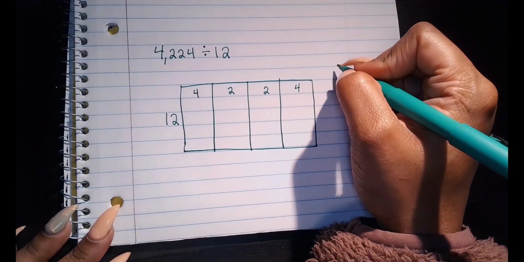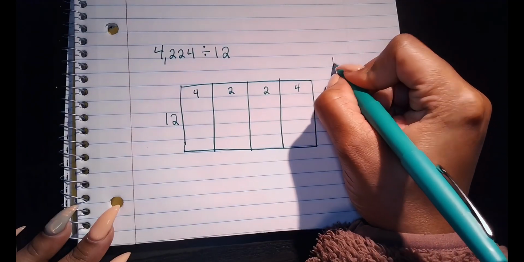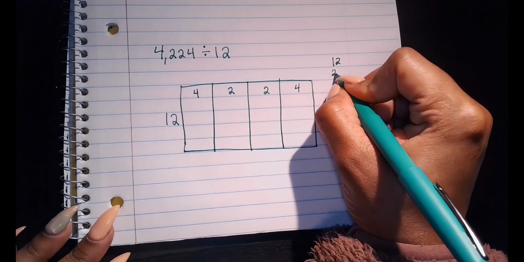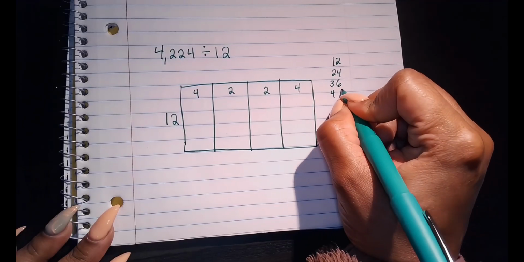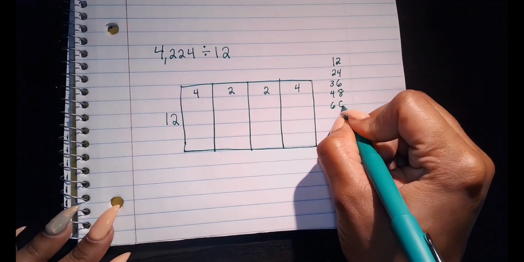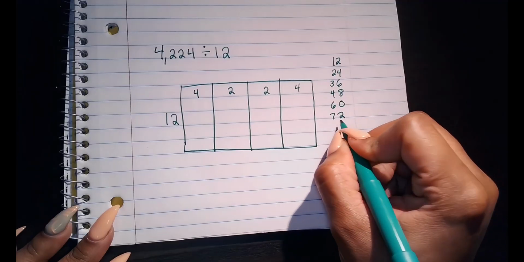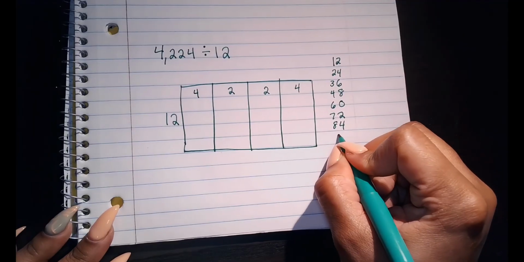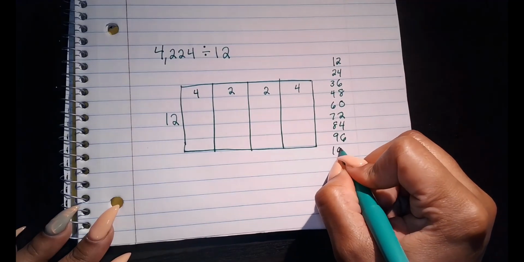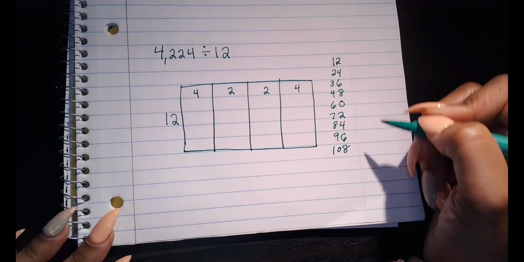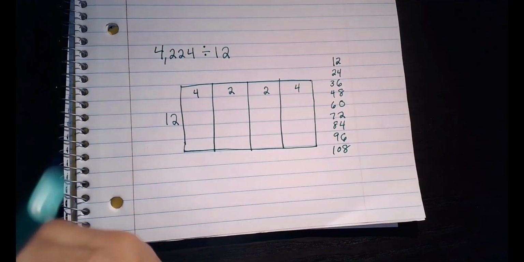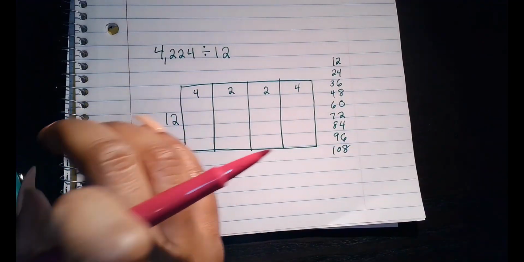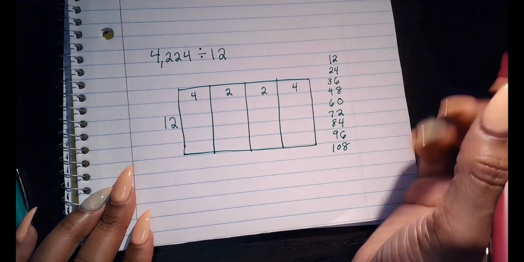Let's write our multiples of 12. 12, 24, 36, 48, 60, 72, 84, 96, 108. And what happens when you practice this, you get better at multiplication. All right, so I'm just going to change pens and let's get started.